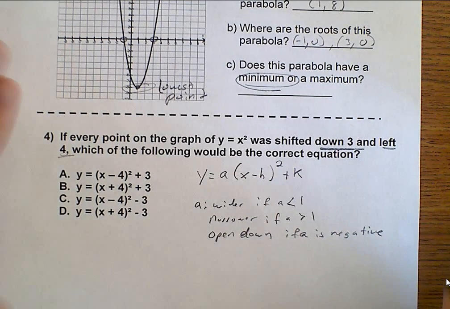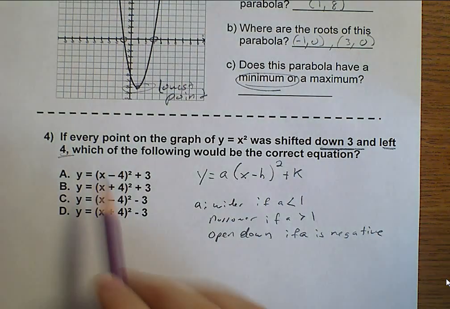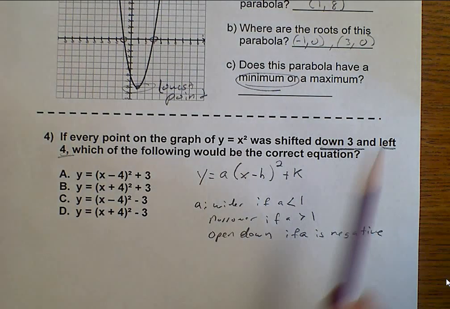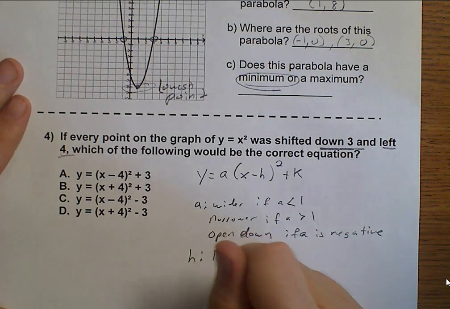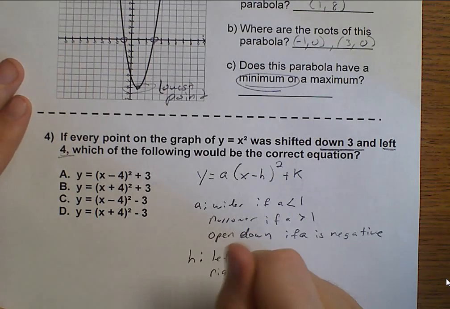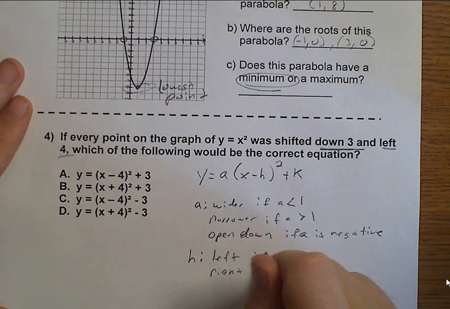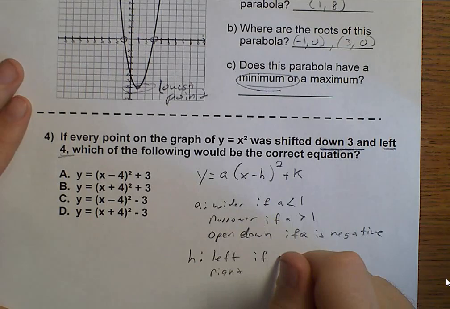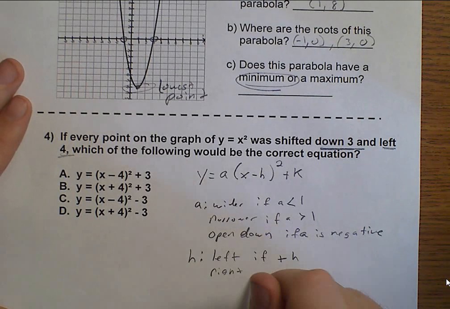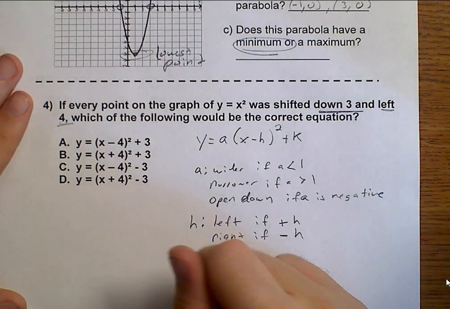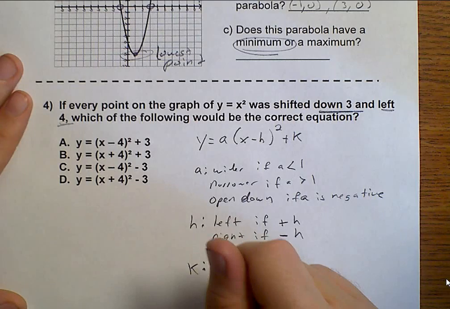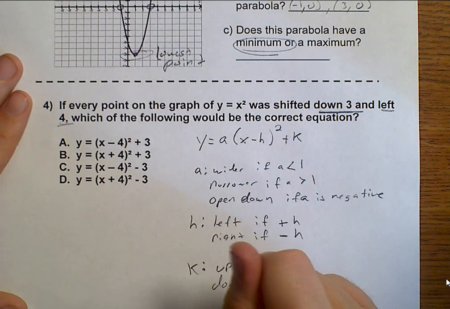So in this equation we don't have an a, because we didn't make it wider, narrower, or open down. H can move it left or right. Left is if it is plus h, right if it is minus h. And k will move it up or down.